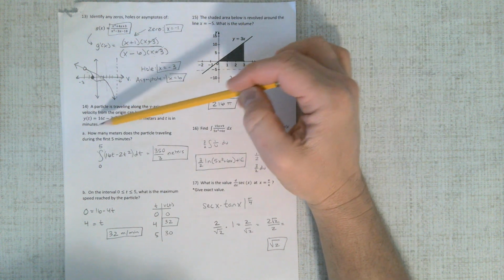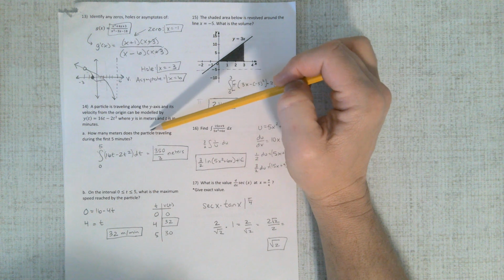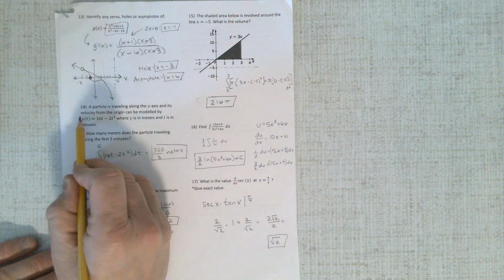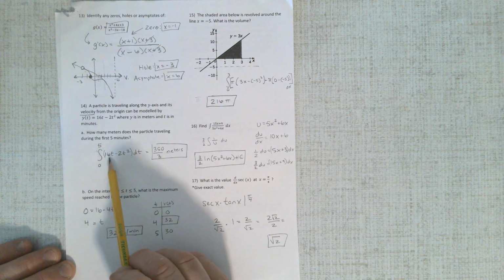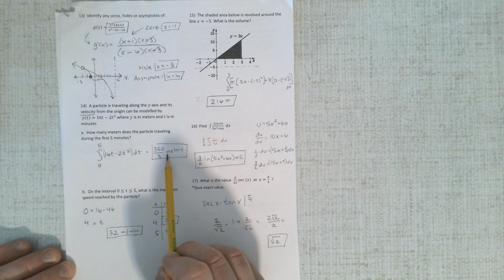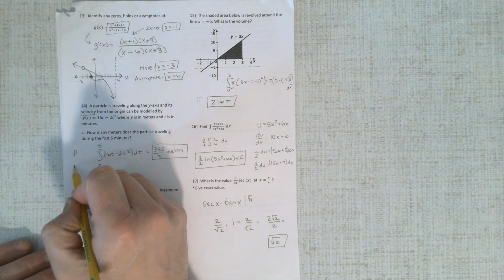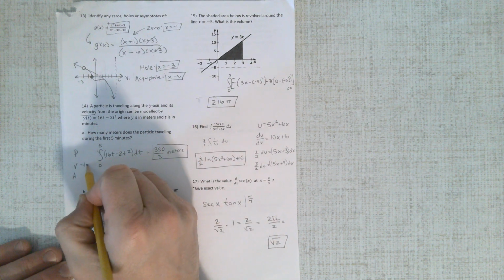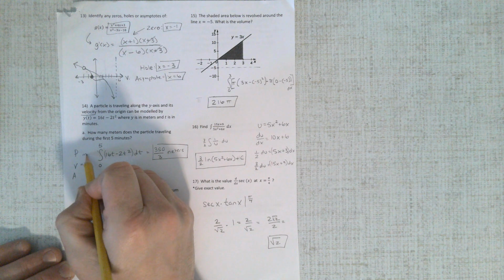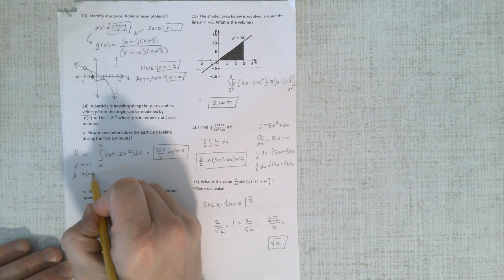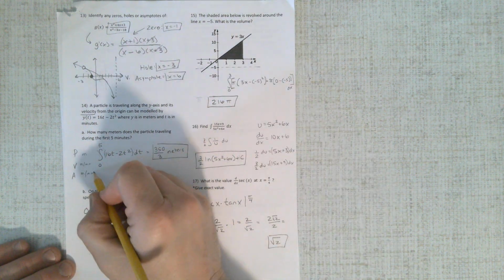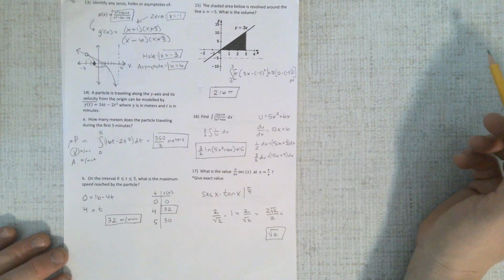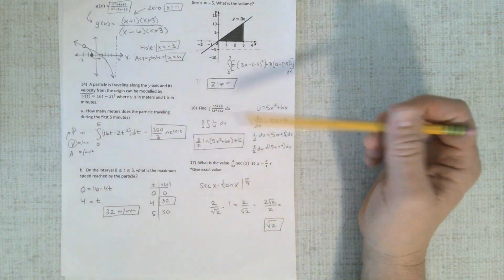Particle moving along, how much does it travel during the first 5 minutes? Well, this is its velocity. So if I integrate velocity, I'm back to position. Position, velocity, acceleration. And here, this is meters per minute. This is meters, and this is meters per minute squared. And those are the units, and this is where I start, and that's where I want to go. So I just integrate that.